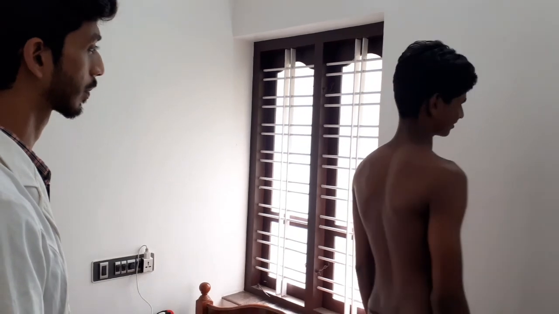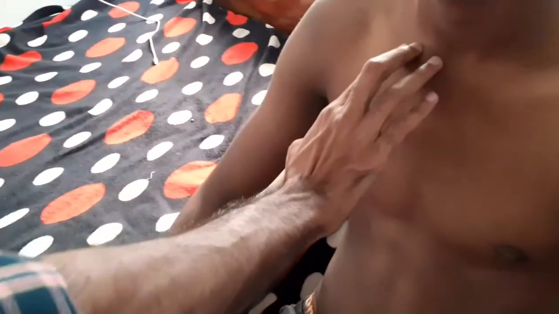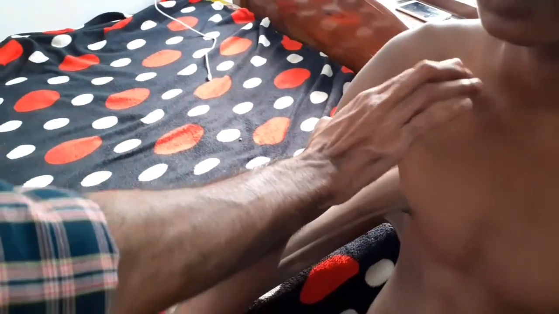Inspect the patients for any kind of clinical signs like body habitus, scars, or wasting of muscles. Inspect the anterior, posterior, and lateral aspects of the shoulder joint. Shoulder joint palpation. Palpate the various components of the shoulder girdle, noting any swelling, bony irregularities, and tenderness.